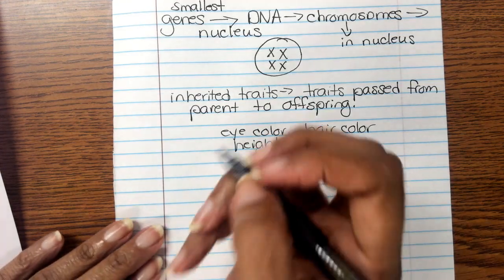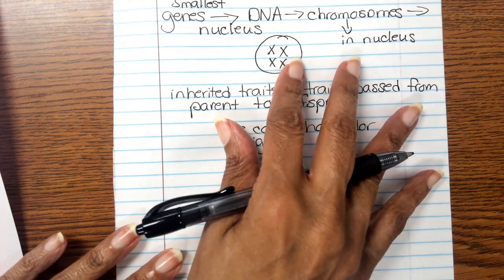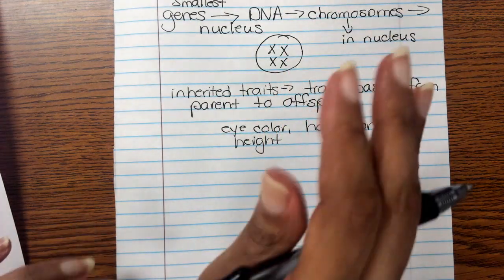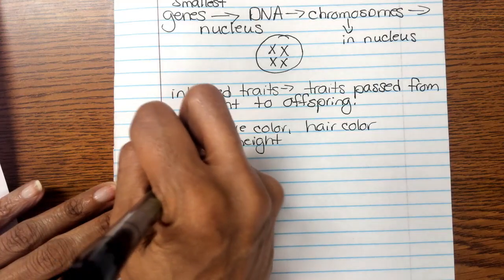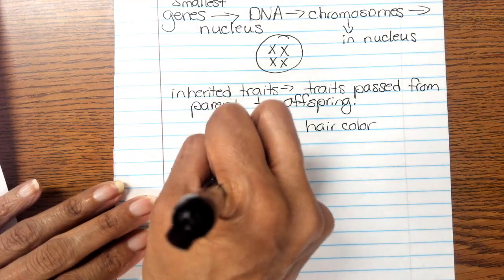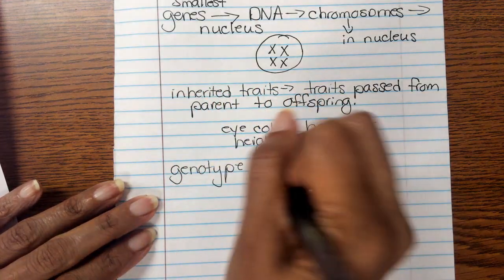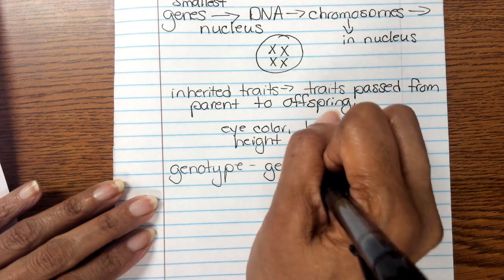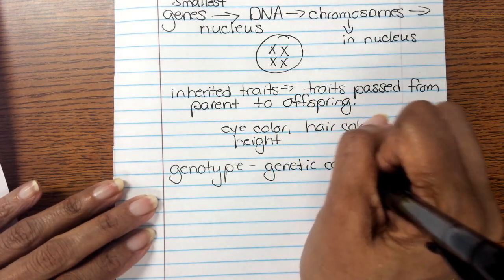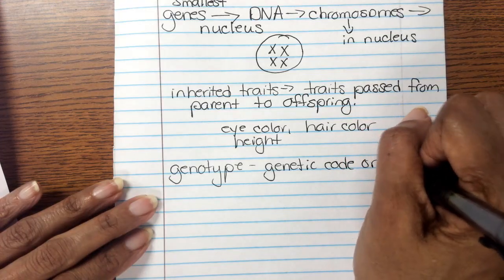Okay, so we're going to talk about the genes and the different types of traits. So we talked about genotype. Okay, this is the genetic code or the letters.